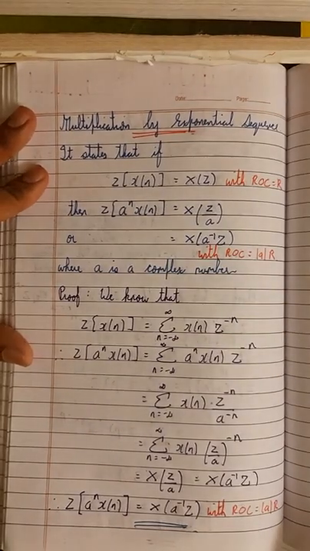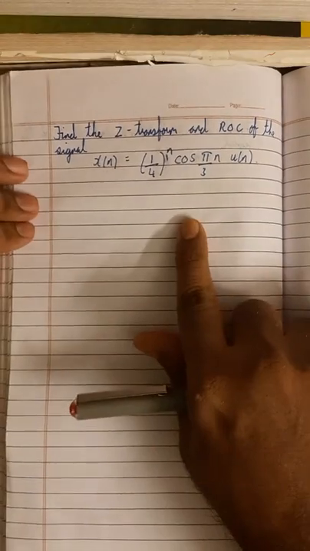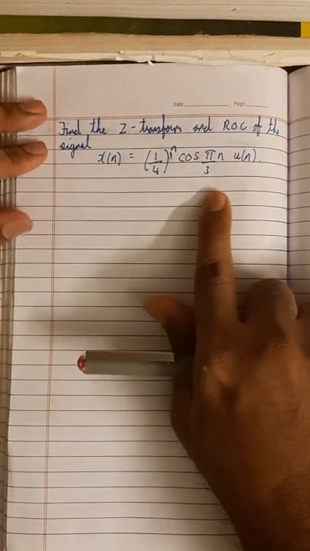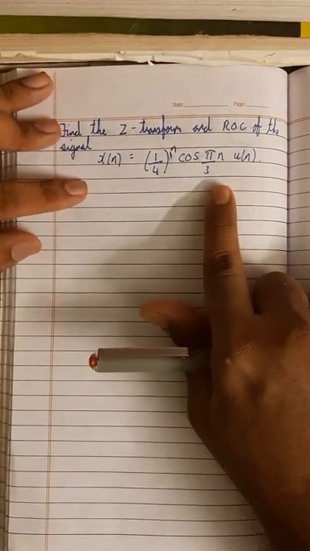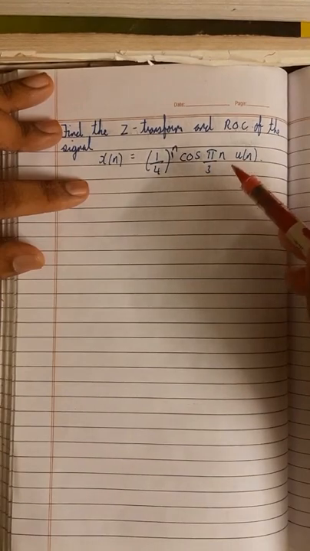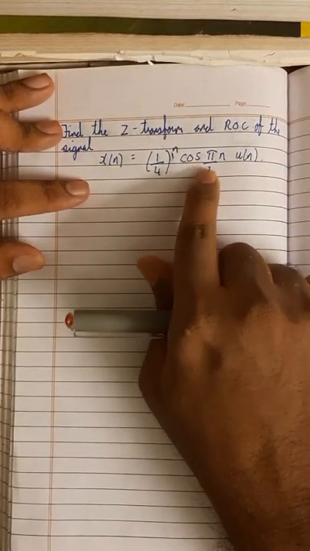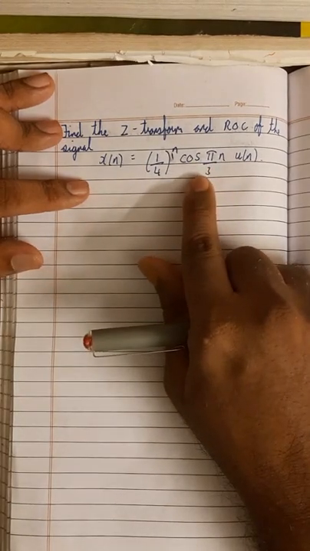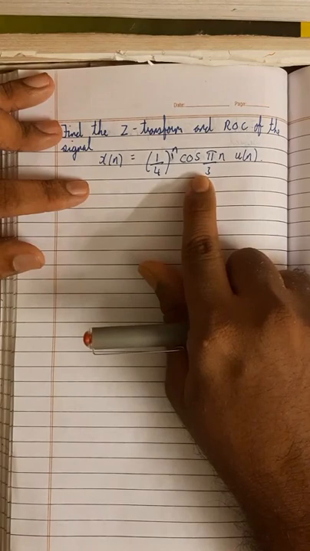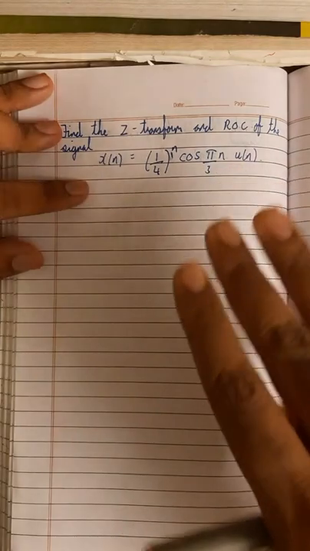So let's do a problem. We will do the same problem that we did in the last video. I want to make you all understand how easy this problem becomes. Last time, what you did is you substituted cos pi by 3n with e raised to j pi by 3n plus e raised to minus j pi by 3n, divided by 2, and then you continued the problem. It took a lot of time to finish it.